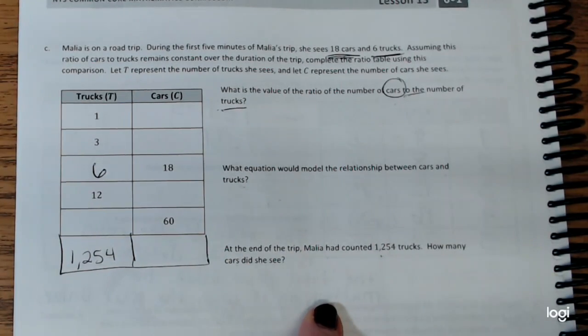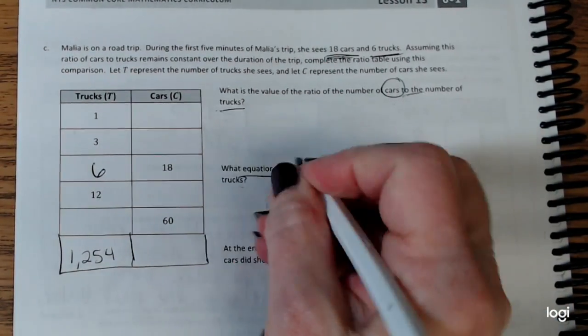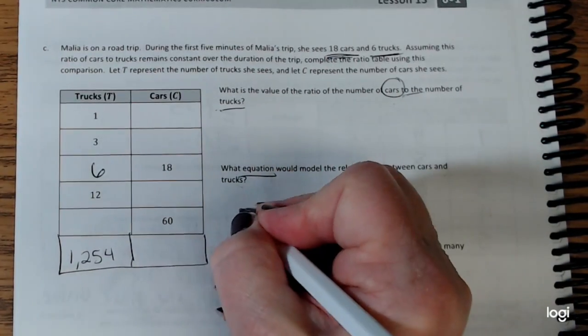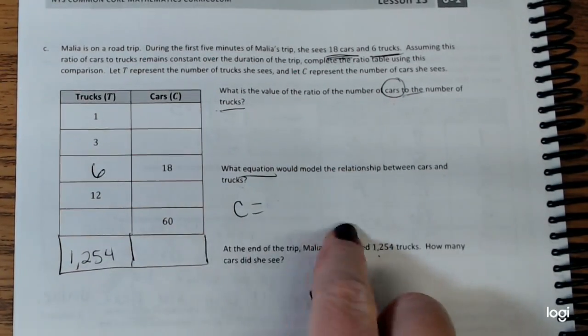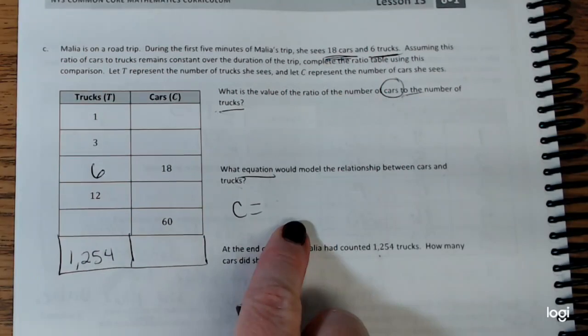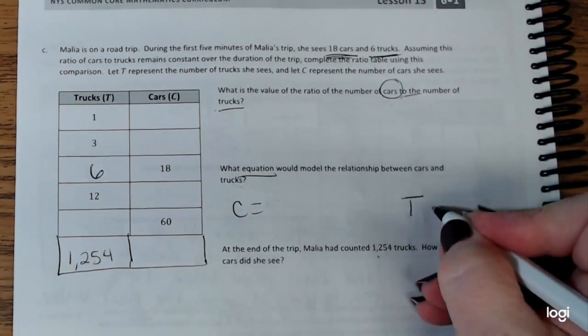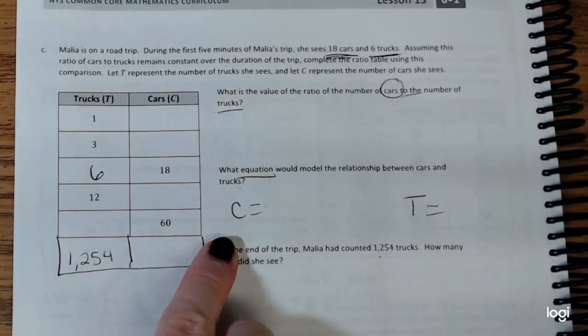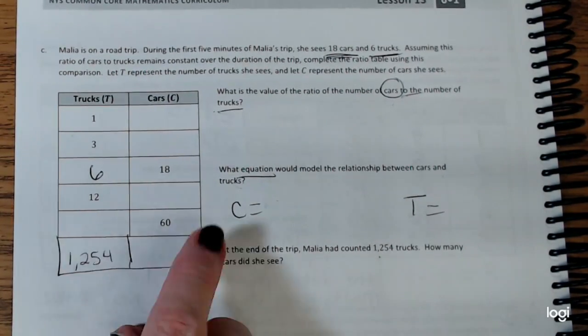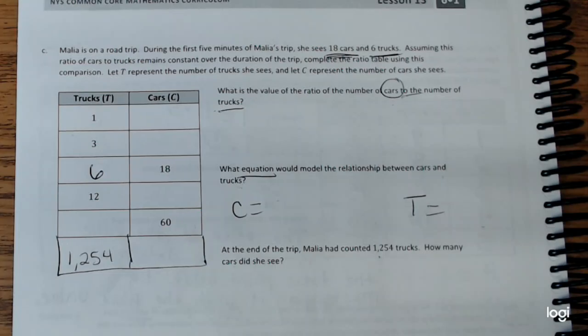Okay? Right here when we're going to do an equation, I basically want you to see how can you get the cars. What would you do to the trucks to get the cars? And then do the other equation. How do you get the trucks? What did you do to the cars? Okay, we'll go over this tomorrow.